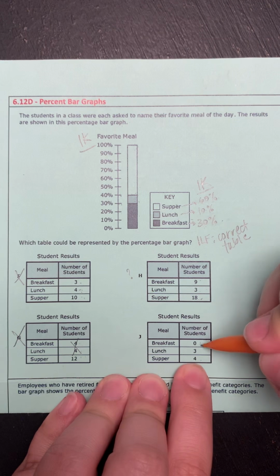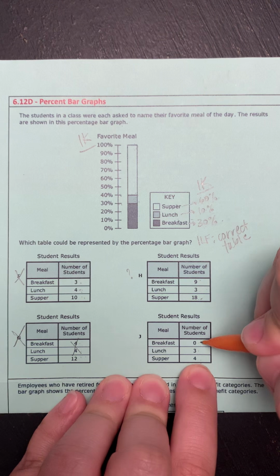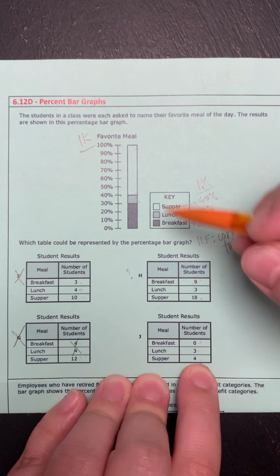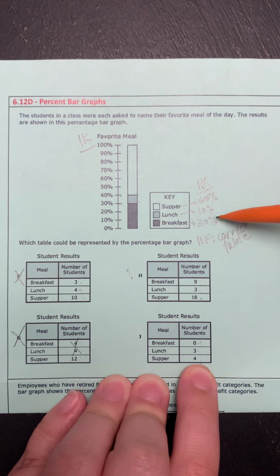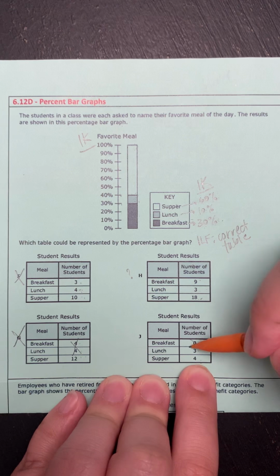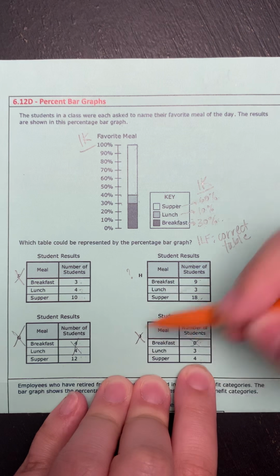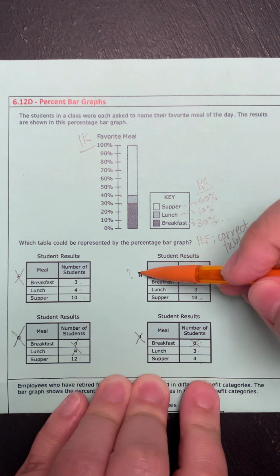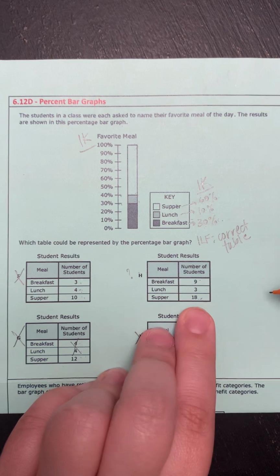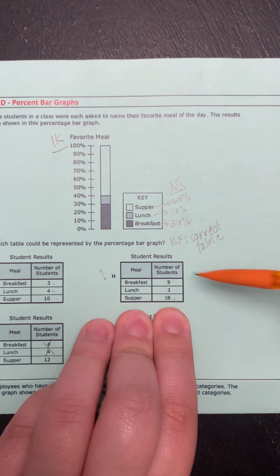Over here, let's look. 0, 3, and 4. Is breakfast 0? Did 0 of the students pick breakfast as their favorite meal? Let's look up here. No. 30% of them picked breakfast as their favorite meal. So this one doesn't work because of the 0. I'm going to cross it out. That leaves me with just H, and you know we always check our work when we come to one answer, so we're going to check that work.